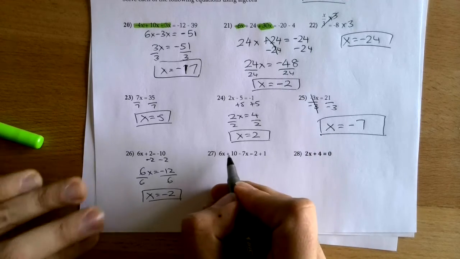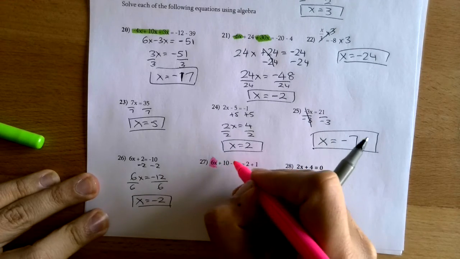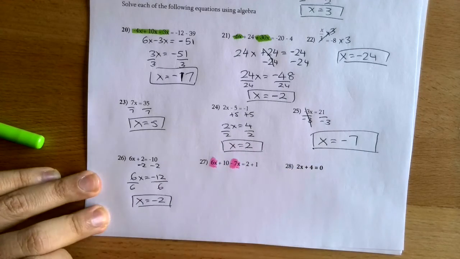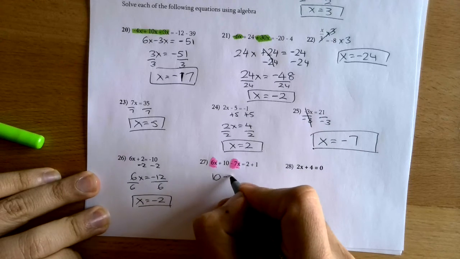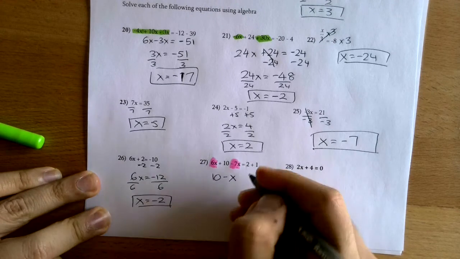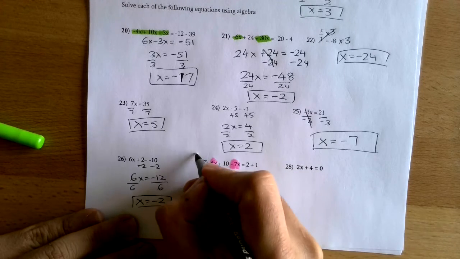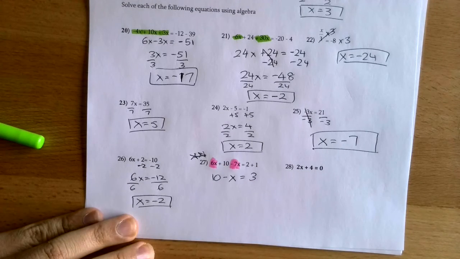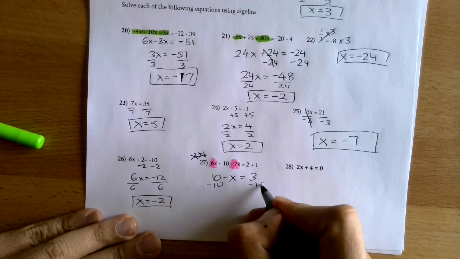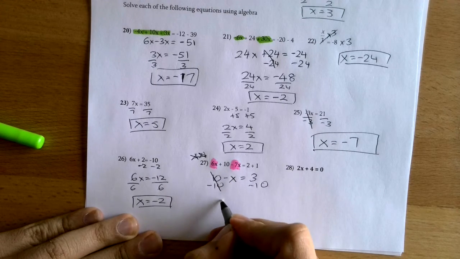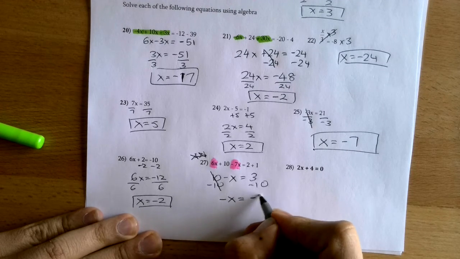Now this one, we need to collect like terms, okay? So let's just collect all the x's together. 6x minus 7x is actually negative x, plus 10, equals 3, okay? So this one is a little bit special. What I'm going to do is subtract 10 on both sides, and I should get negative x equals negative 7.